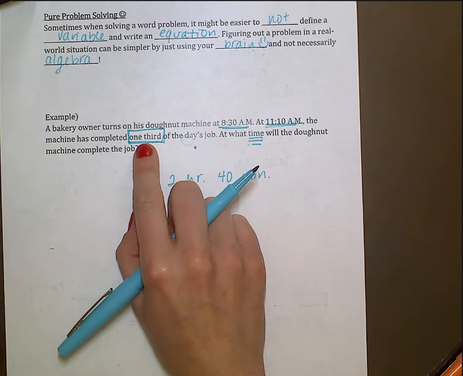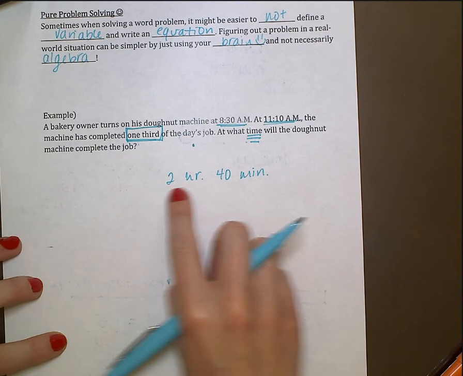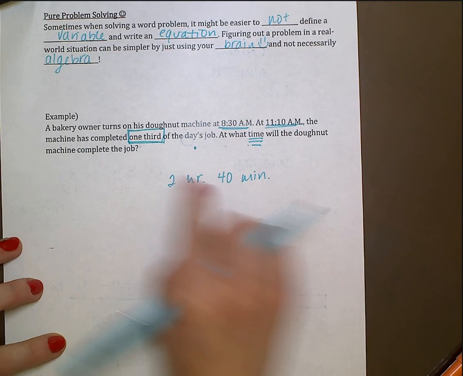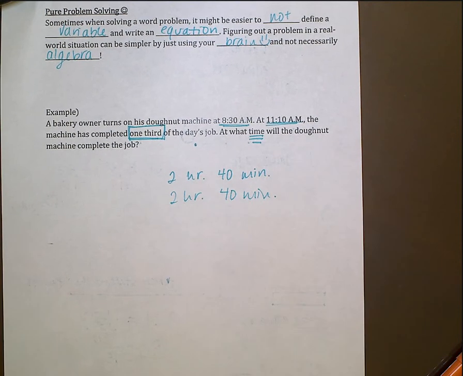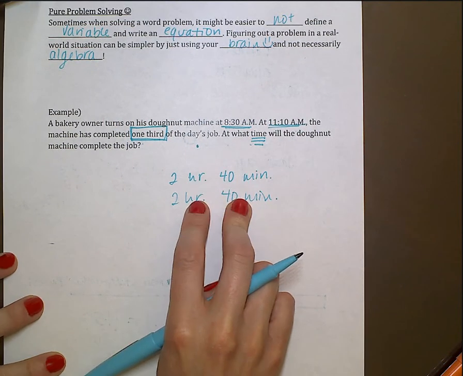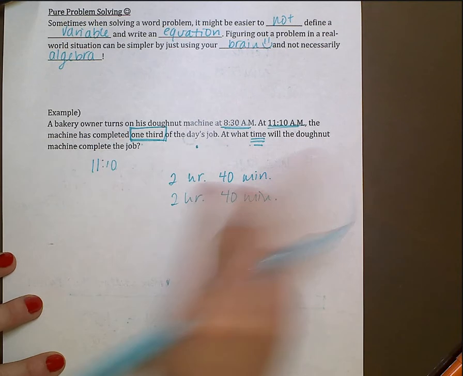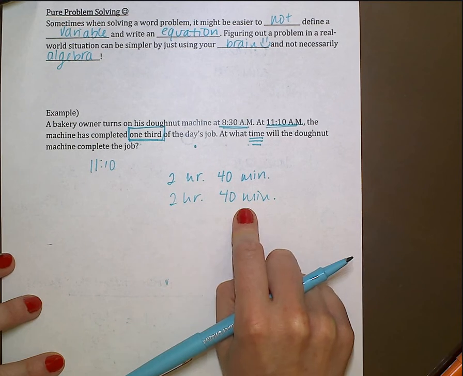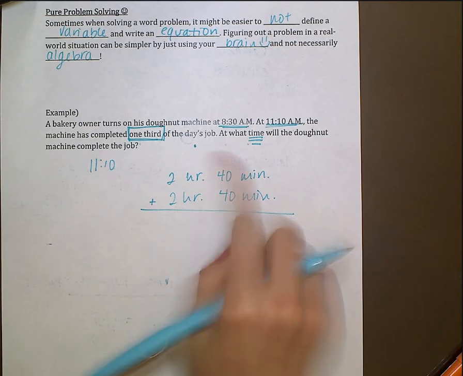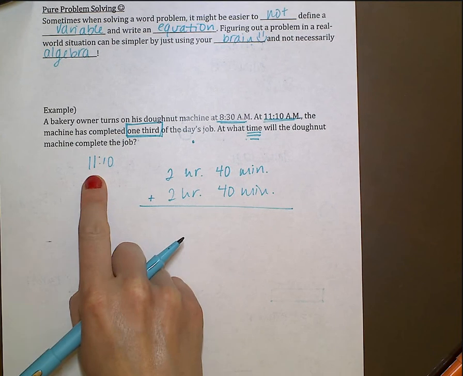Well, I know for the full job it needs to be 3/3. So if I add on another 2 hours and 40 minutes, that would be 2/3. If I add it on again, that would be the complete day. Okay, so I broke it up into thirds. There's one, there's another, there's another. So I basically need to go from 11:10, where I'm at right now, and add on 2 hours and 40 minutes and then 2 hours and 40 minutes. If it's me, I'm just going to combine these and figure out the total time I need to add on to 11:10 a.m.